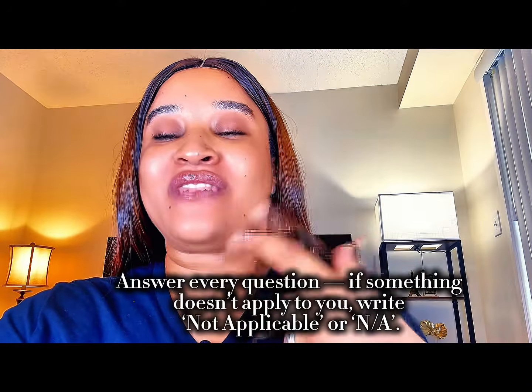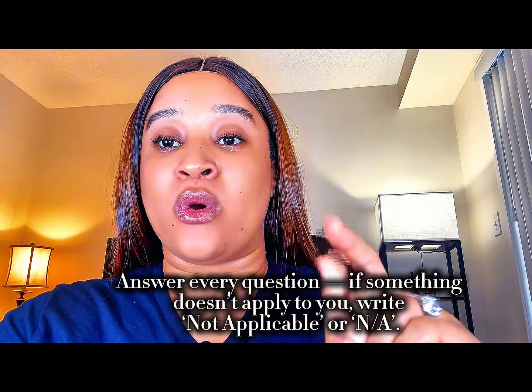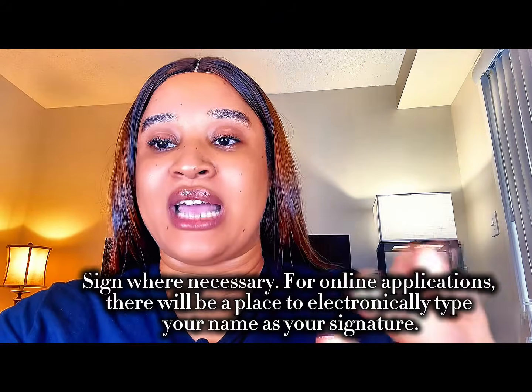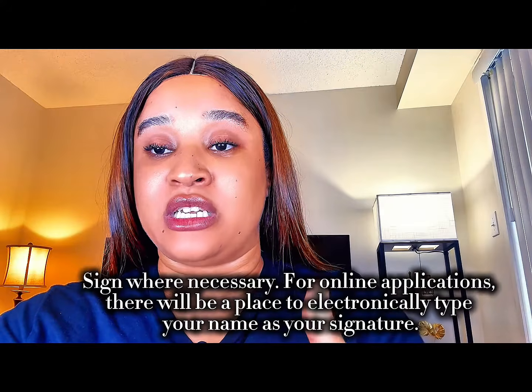So when you're filling the forms, make sure you, 1, answer every question. And if something doesn't apply to you, write not applicable or N/A. Don't leave any question blank. If it doesn't apply to you, just write N/A or not applicable. And also sign when necessary for the online applications. Sign when it's necessary. There will be a place to electronically type your name as signature.